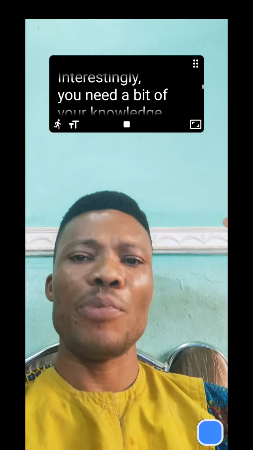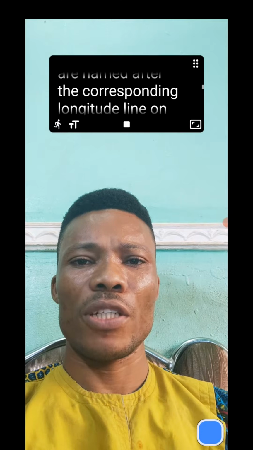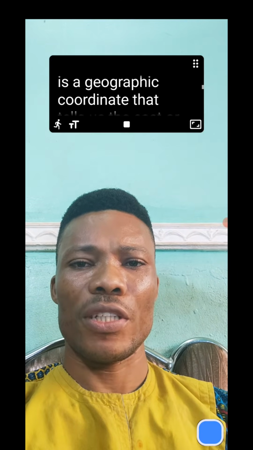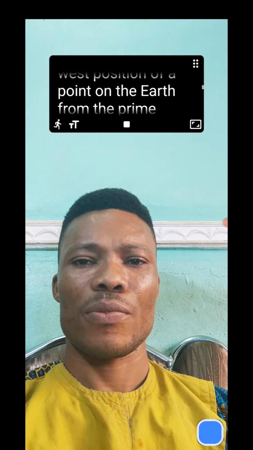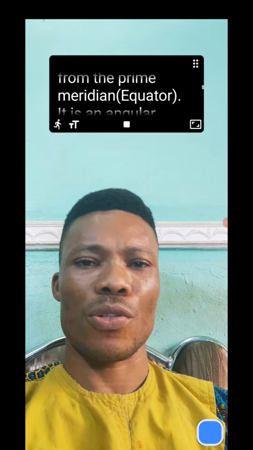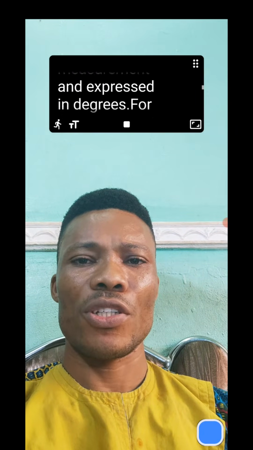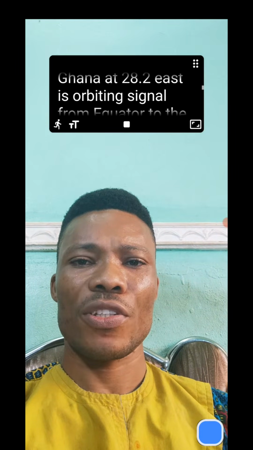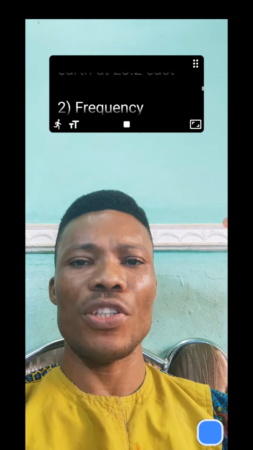Interestingly, you need a bit of knowledge of geography. Satellite positions are named after the corresponding longitude line on the earth. A longitude is a geographic coordinate that tells us the east or west position of a point on the earth from the prime meridian. It is an angular measurement expressed in degrees. For example, Multi TV Ghana at 28.2 east is orbiting, sending signal from the Earth's equator to the Earth at 28.2 east.